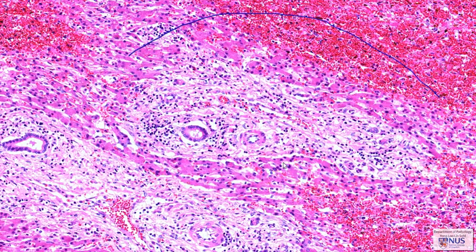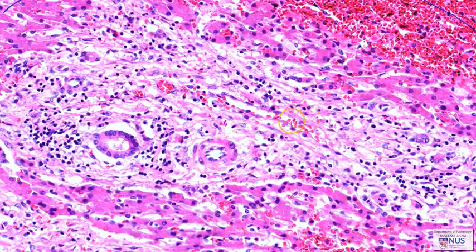Let me move to an area where we can see a portal tract, and here we can see part of the bile duct, the artery, and it's quite difficult to appreciate here, but this is the branch of the portal vein. So we have the triad of the hepatic artery, the bile duct, and the portal vein branch within the portal tract.